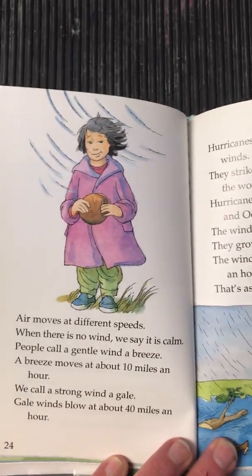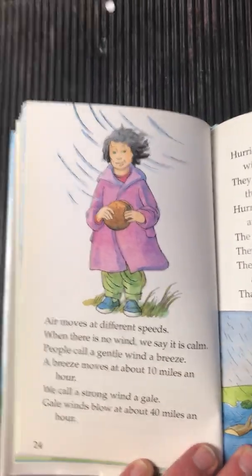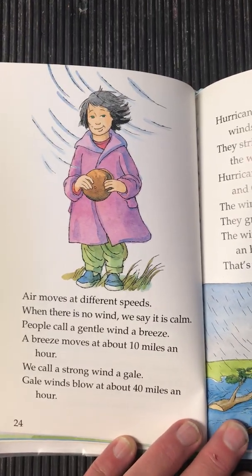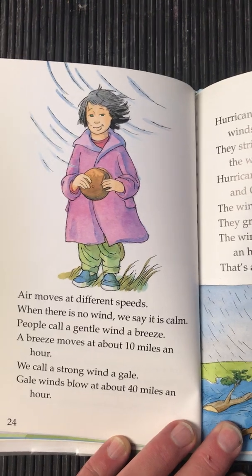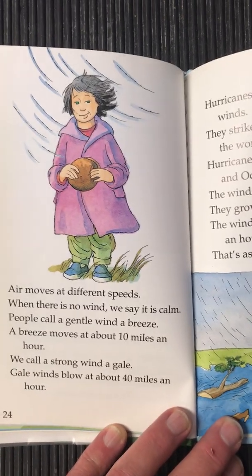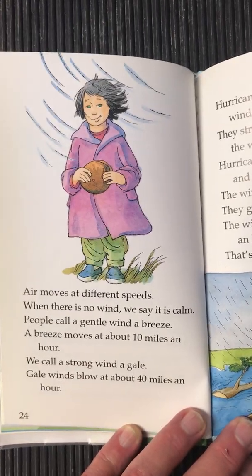Air moves at different speeds. When there is no wind, we say it is calm. People call a gentle wind a breeze. A breeze moves at about 10 miles an hour. We call strong wind a gale. Gale winds blow at about 40 miles an hour.